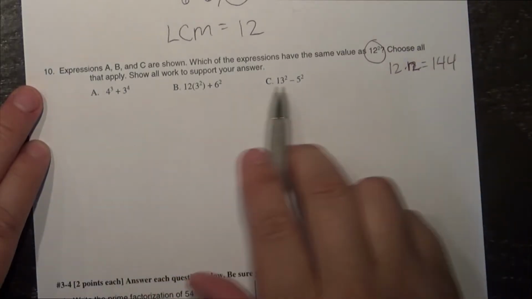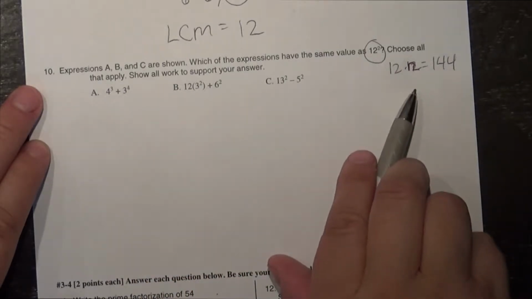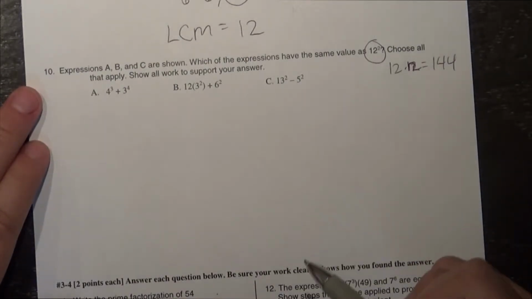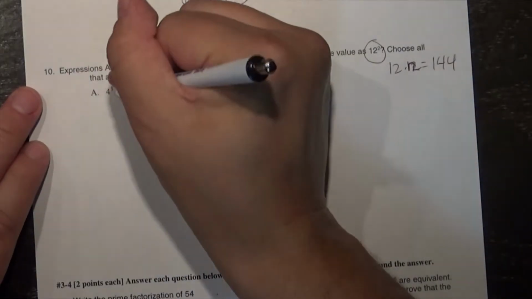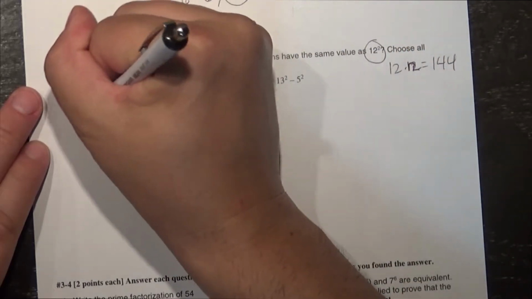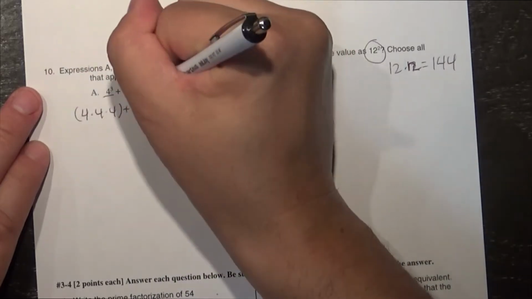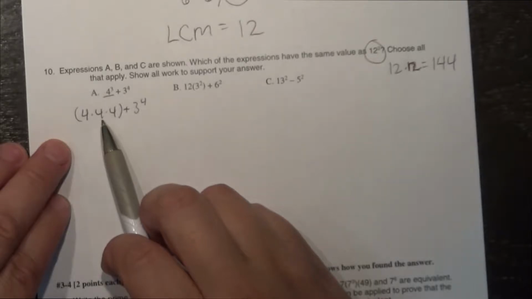So I want to solve each of these, A, B, and C, and see if any of them equal 144. So let me start with letter A. It's 4 to the third power plus 3 to the fourth power. Yikes. Those exponents are kind of getting me a little bit frightened here, but I should just not be frightened. Okay, so I'm going to do 4 to the third power first. I'll say 4 times 4 times 4. I'm going to group those together in parentheses just to kind of get myself started. So 4 times 4, that would be 16.